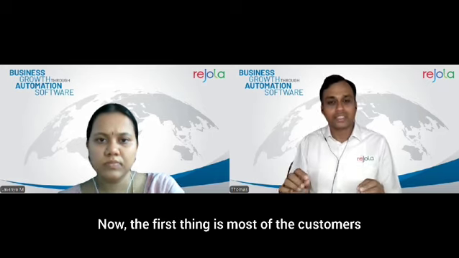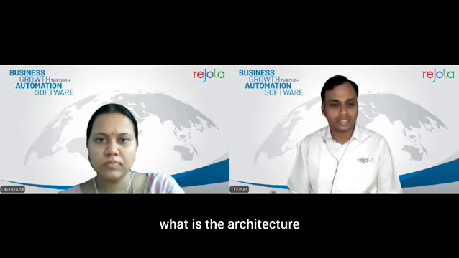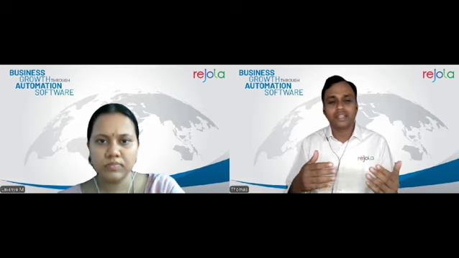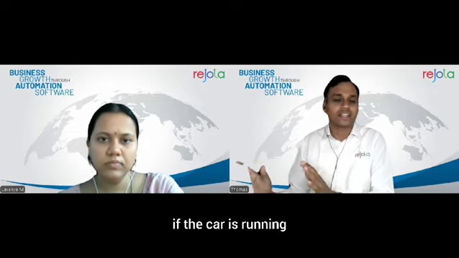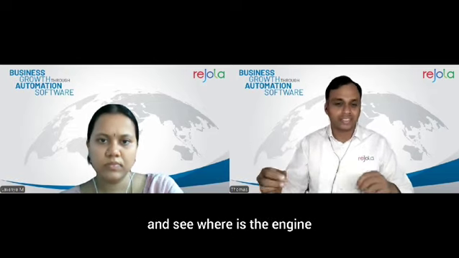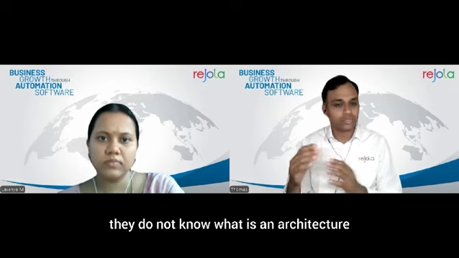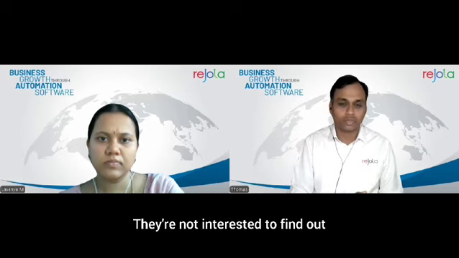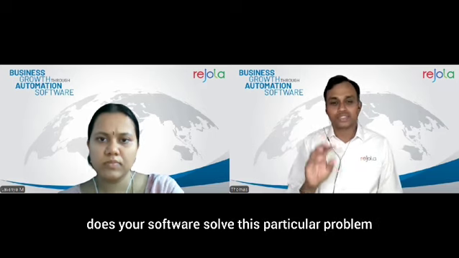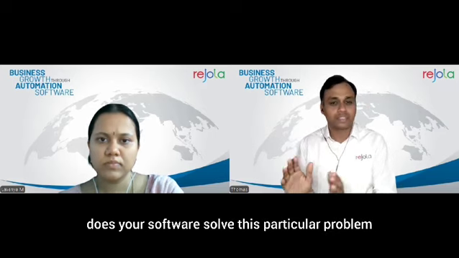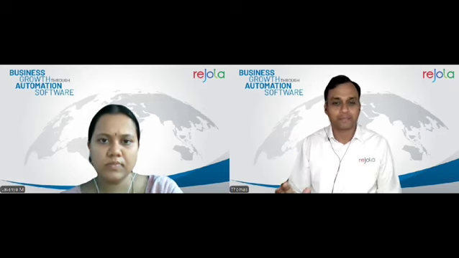Now the first thing is, most of the customers really do not want to know what the architecture is, because they don't want to get into how the software works under the hood. They just want to know if the car is running. They don't want to open the bonnet and see where the engine is, where the spark plug is and all that. They just want to see how it is running. So most of the clients do not know what an architecture is, and they're not interested to find out. They are interested to know, this is my problem. Does your software solve this particular problem? Does it give me the solution? Will it help me to grow my business? Will it help me to make more revenue and money?